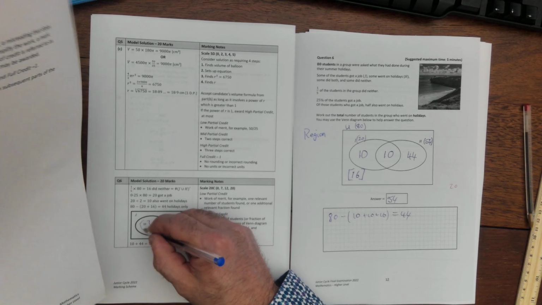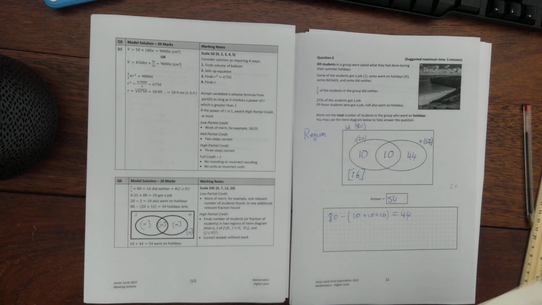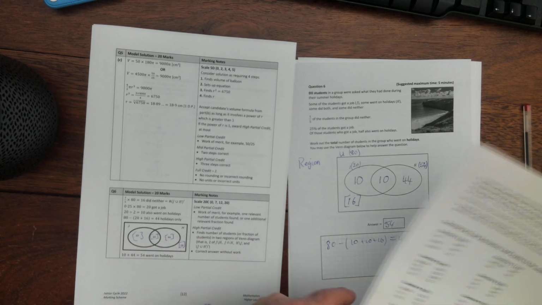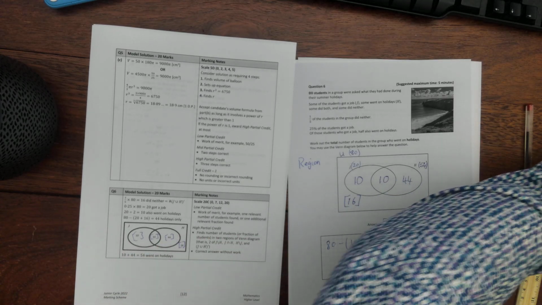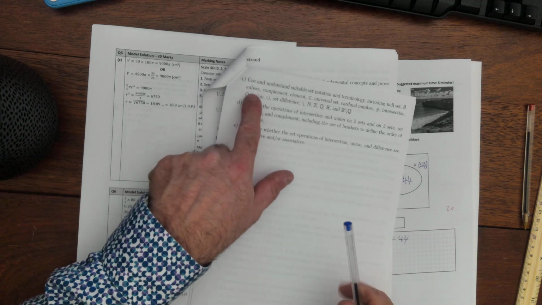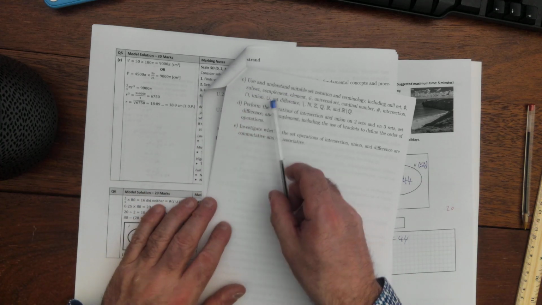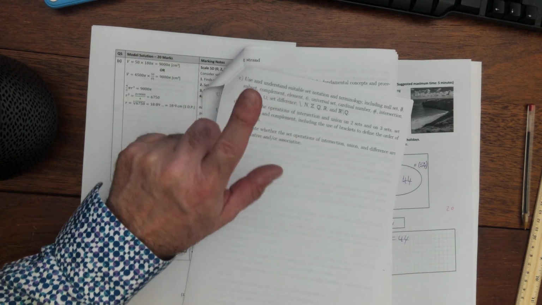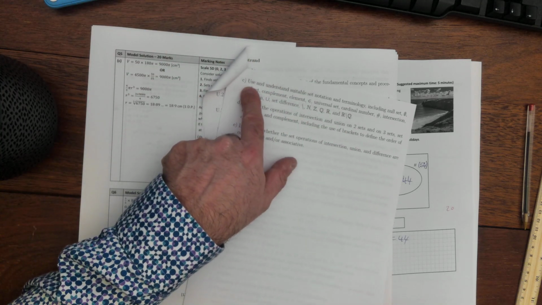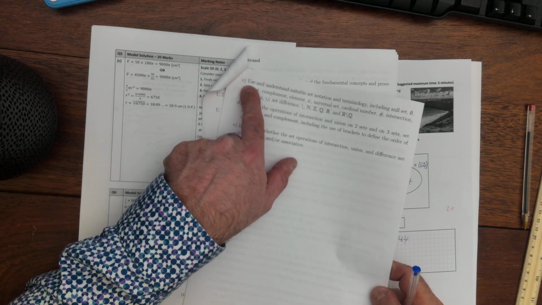It's been a very short video, so we're going to take a quick look at the learning outcomes for sets. Use and understand. Before this, the A and the B, you can look it up yourself. They're the typical things you'd expect in sets. So I just want to give you a quick revision of sets.